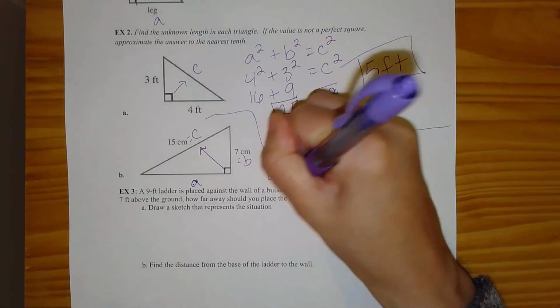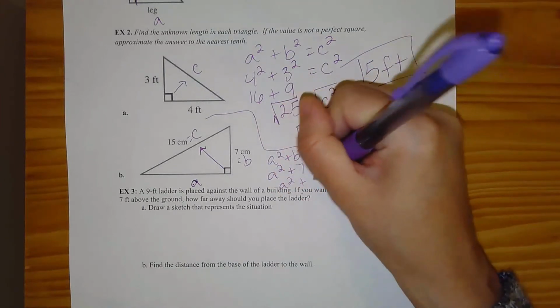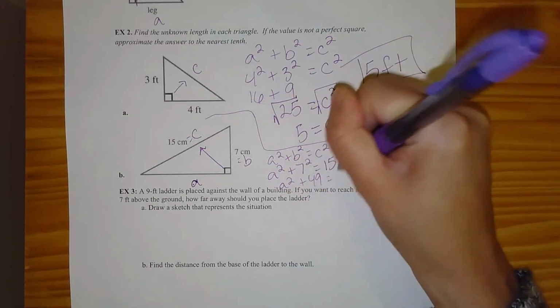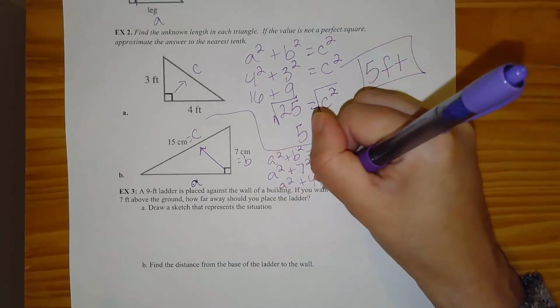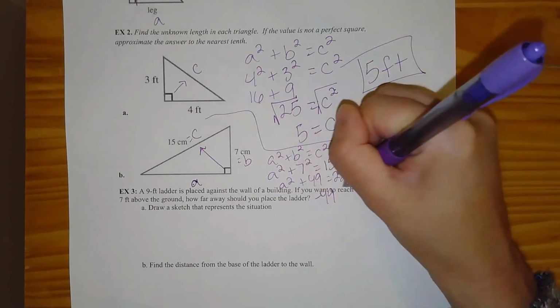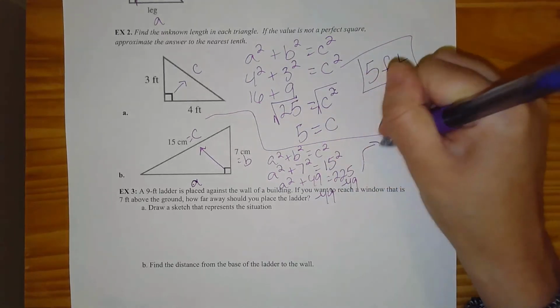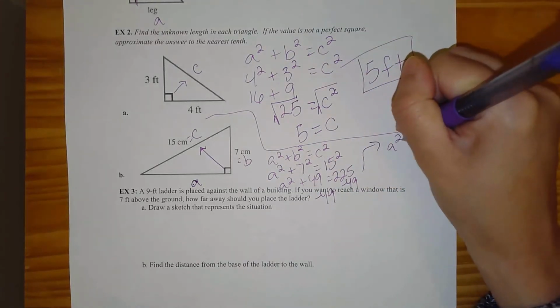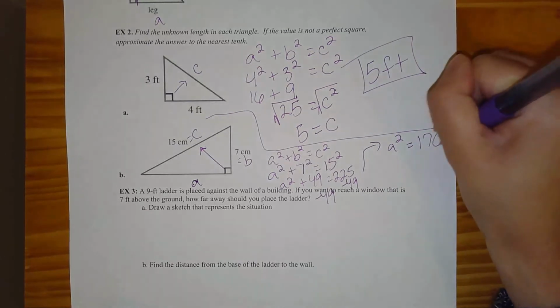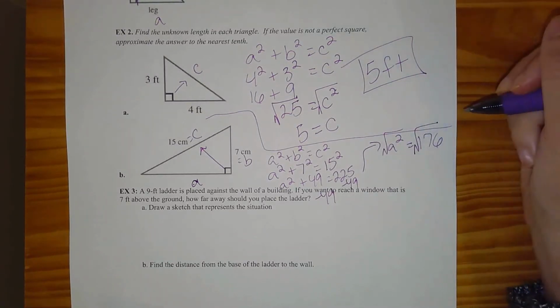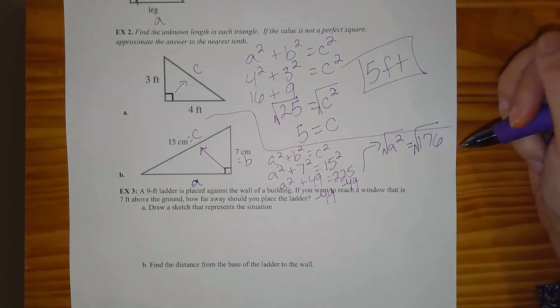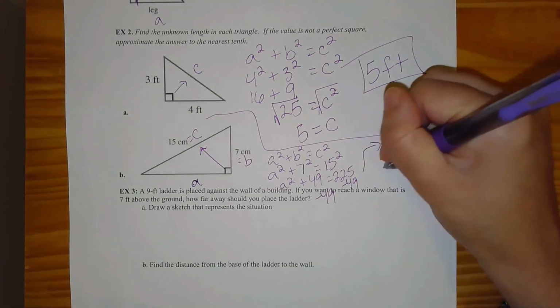You should be squaring things first. 7 squared is 49. 15 squared is 225. To solve for A, we should be subtracting 49 from both sides. So that's going to end up with A squared equals 176. Then to get rid of the squaring, you should be square rooting, right? And 176 is not a perfect square, okay?